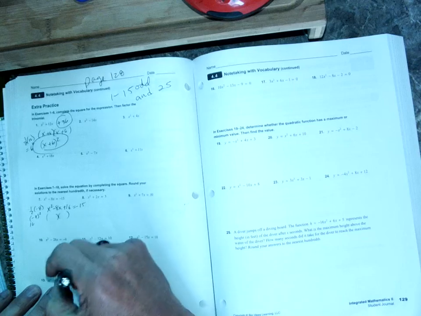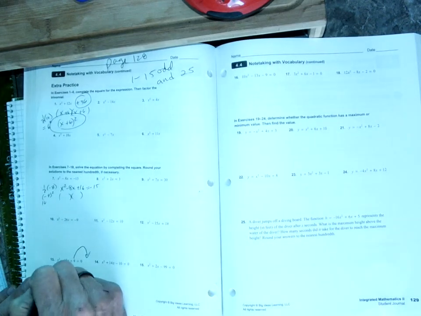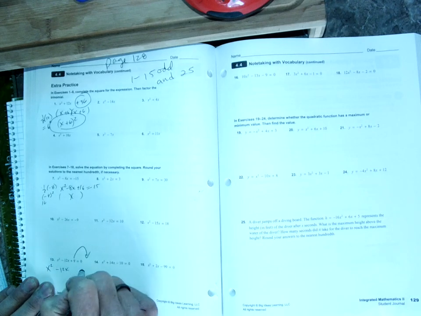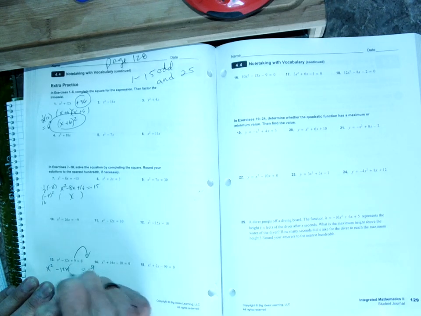Now, all the way down to, say, number 13. You got to bring the 9 over first. Okay, you have to do that. So you get x squared minus 12x equals -9, and then you can fill in the blank and do the rest. Okay? Good luck. It's not an easy assignment, but I have faith you can do it.